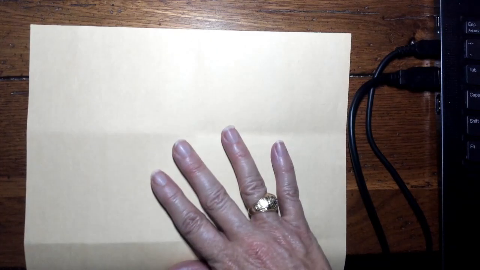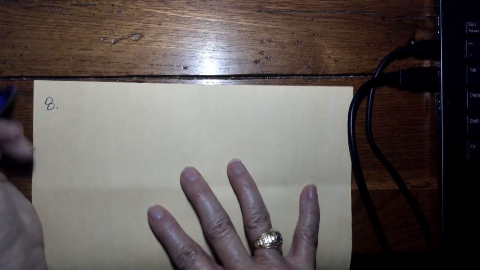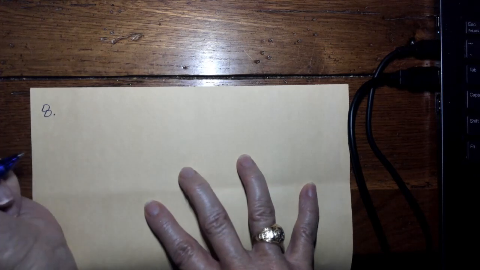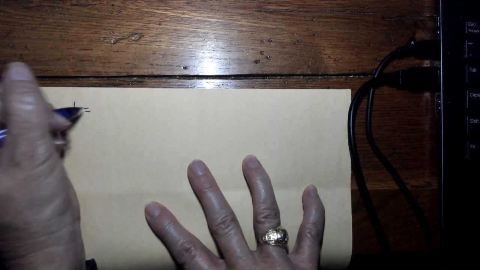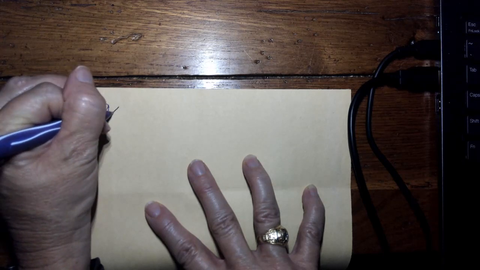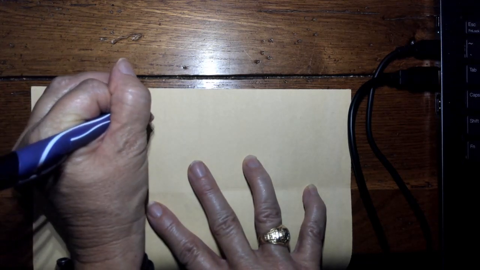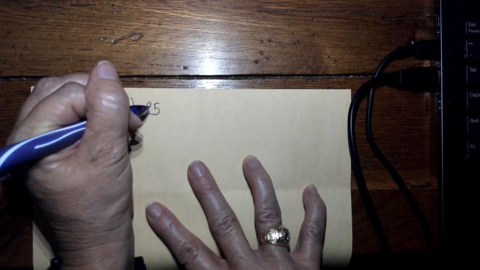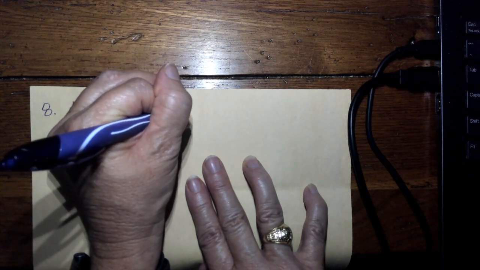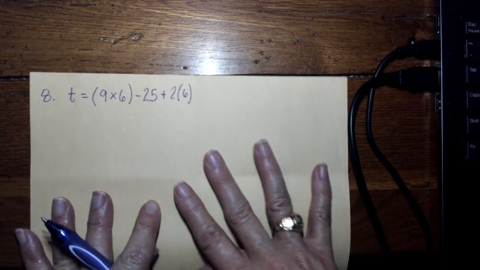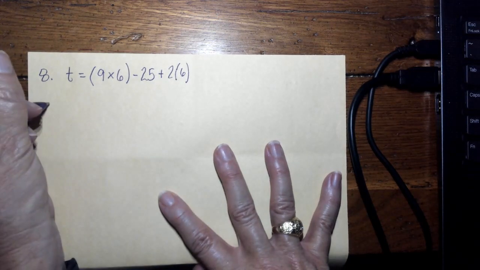Turning over to number 8. Number 8 is another expression problem. So let's go ahead and write this down together. We have T equals parentheses 9 times 6 parentheses minus 25 plus 2 parentheses 6. Okay? For this problem, you're going to need to do some solving.